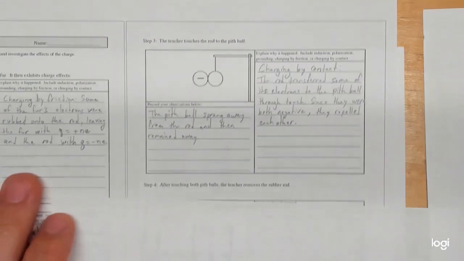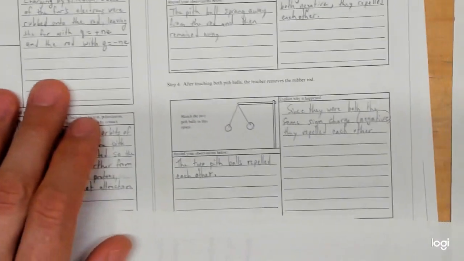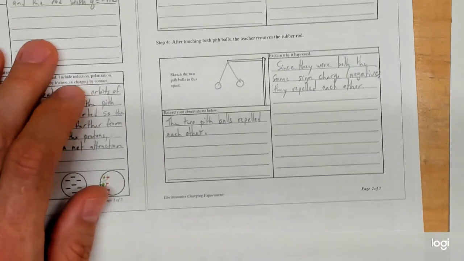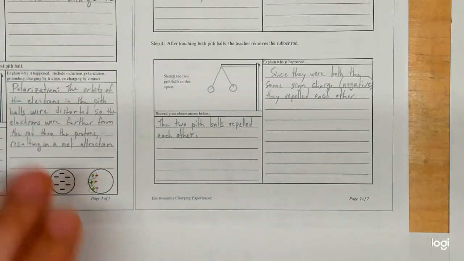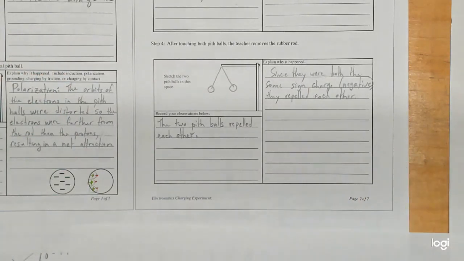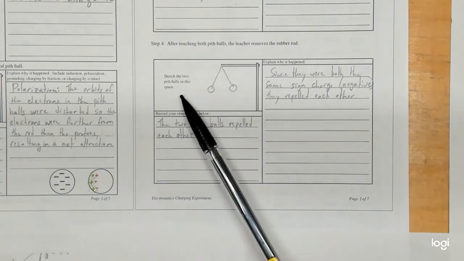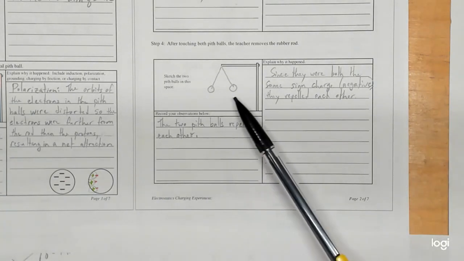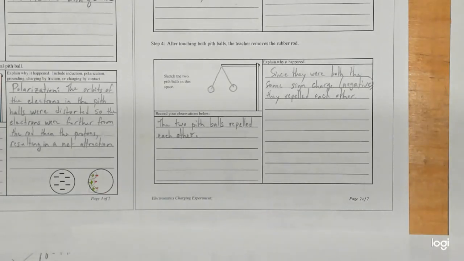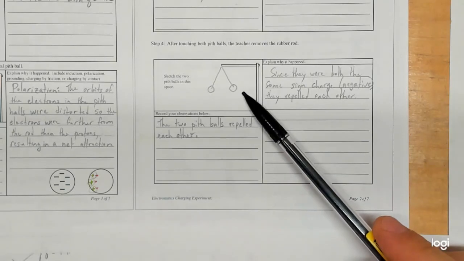Okay, let's move on to the next step, step 4. After touching both pith balls, the teacher removes the rubber rod. First thing you do is you sketch two pith balls in this space. They were hanging apart like this because they repelled each other. So that's the first thing, the diagram.